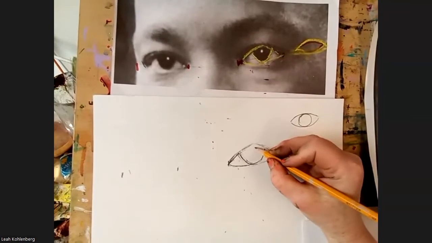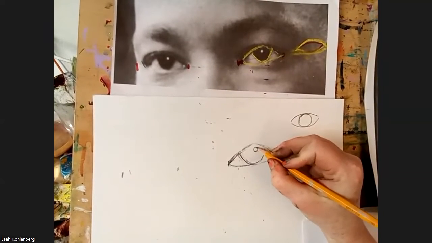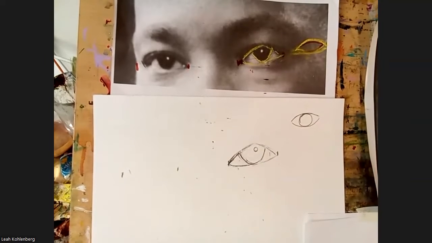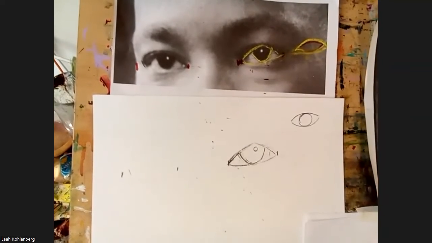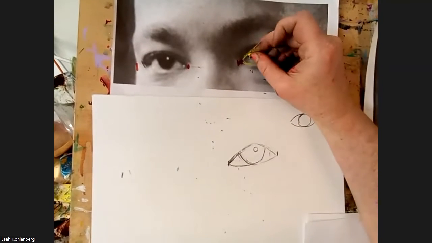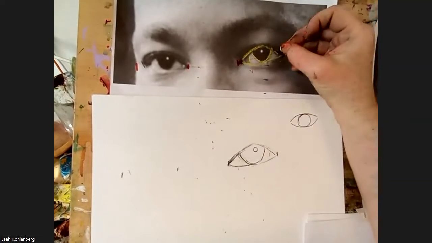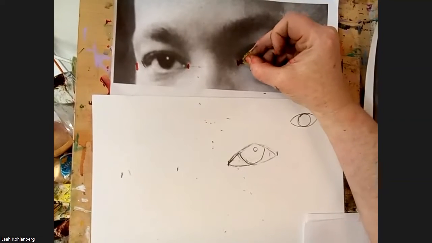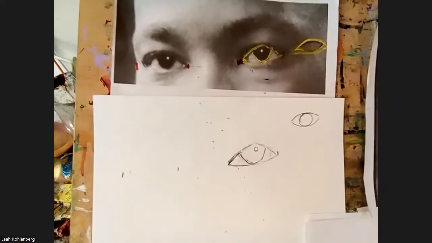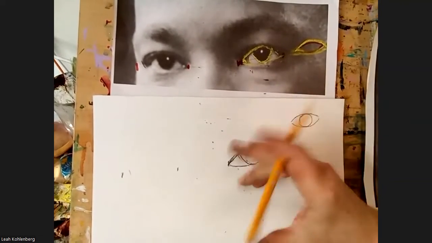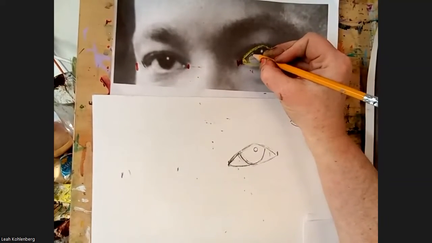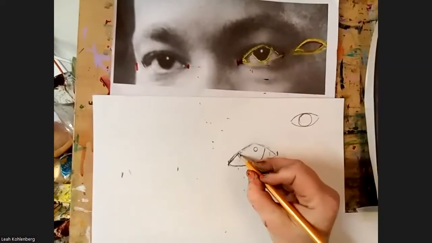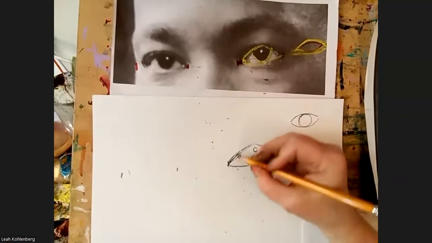There's a little white light here. And notice that in the iris, it's not all white, right? It's not all light. So here it's dark. Here it gets a little lighter. And notice actually, if you really look close, it's kind of dark along the top edge.